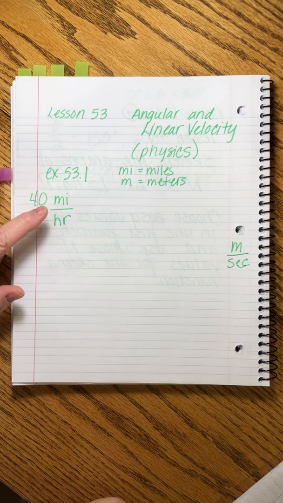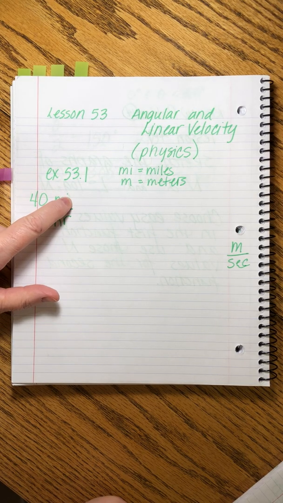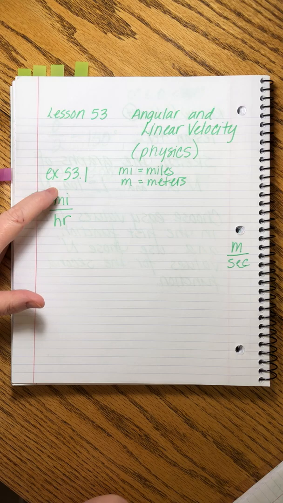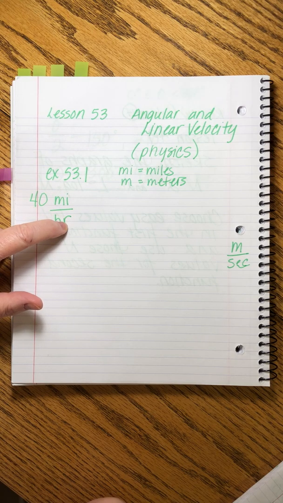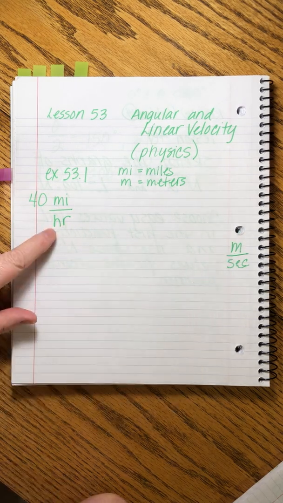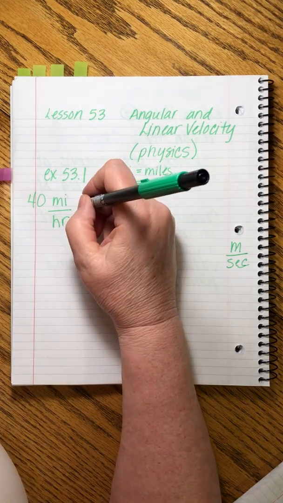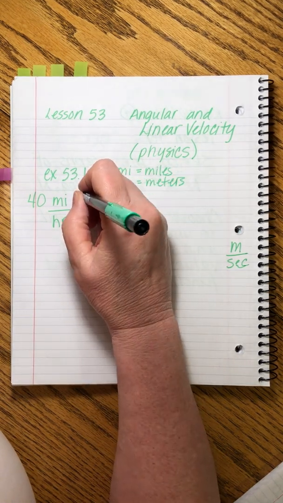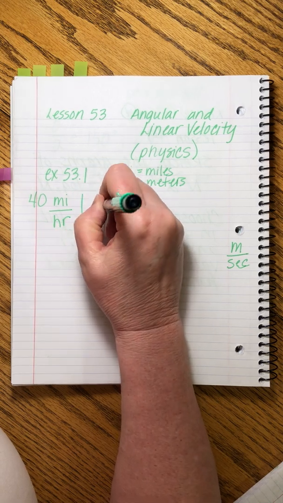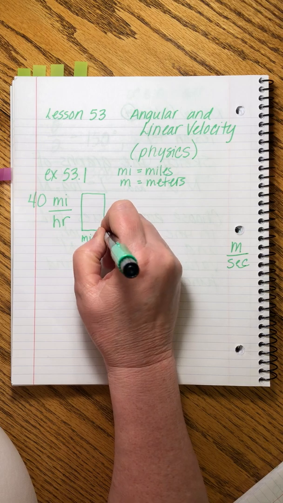Okay, so we notice that we have here not just a unit in the numerator, but we have a unit that is a rate, right? So we have to change from miles to meters, and then we have to change from hours to seconds. We've practiced this earlier this year, but let's just go through it again. So what we're gonna do is first let's deal with the numerator. We're gonna need to go from miles to feet, right?